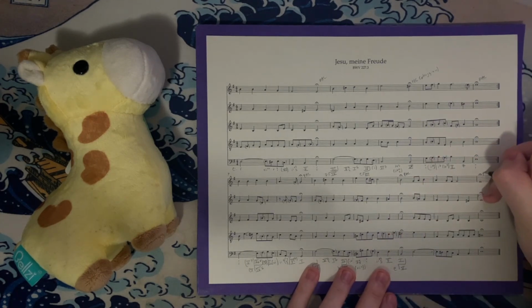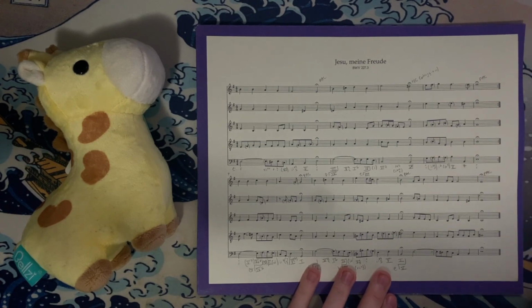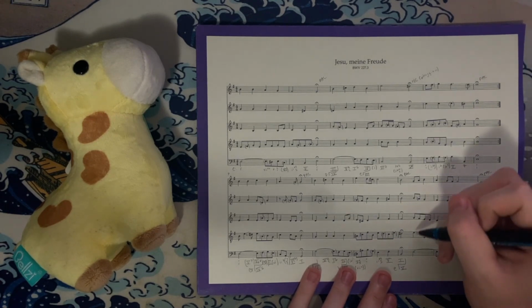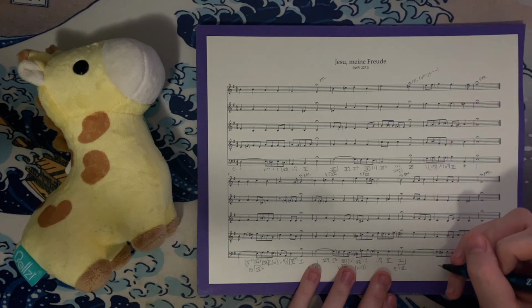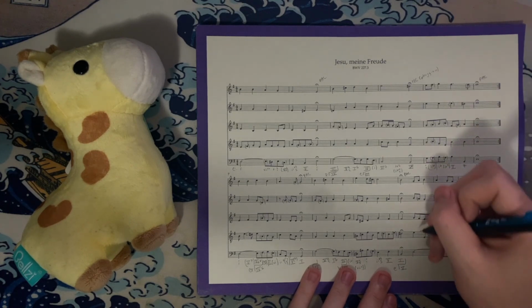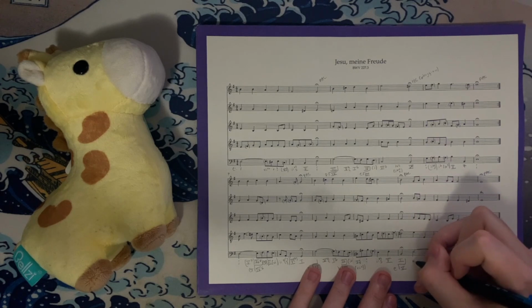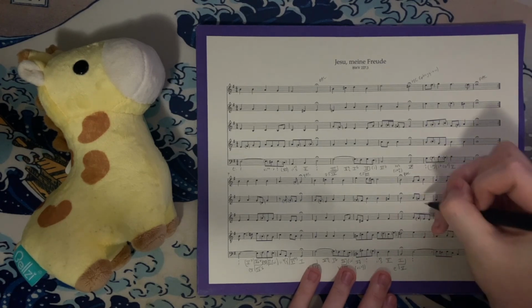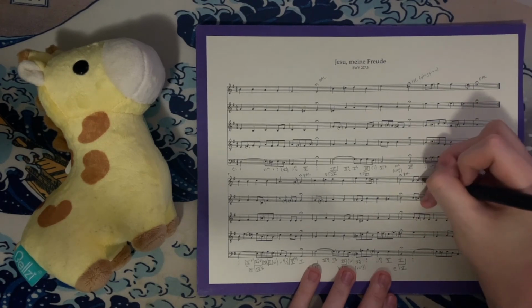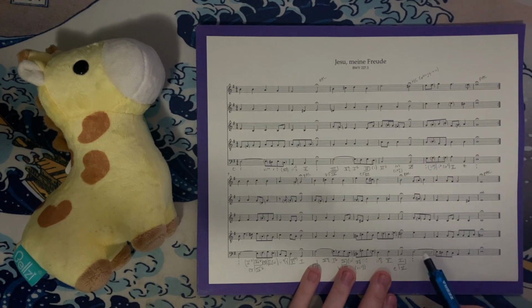And of course our final phrase is going to end in a perfect authentic cadence in the key of E minor. Our first chord is E minor as well, E, G, B, and G, E minor in root position. This F sharp's a passing tone, this A is a passing tone, this A is a passing tone. We have E, F sharp, A, and A.